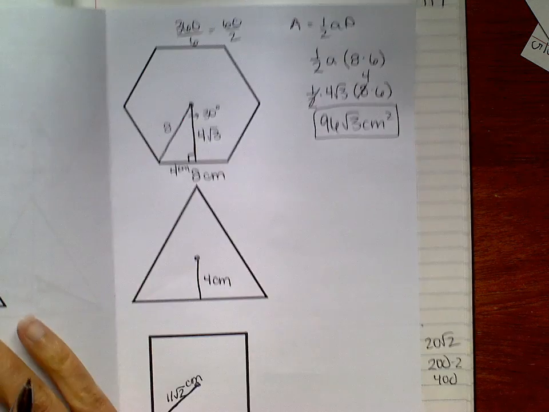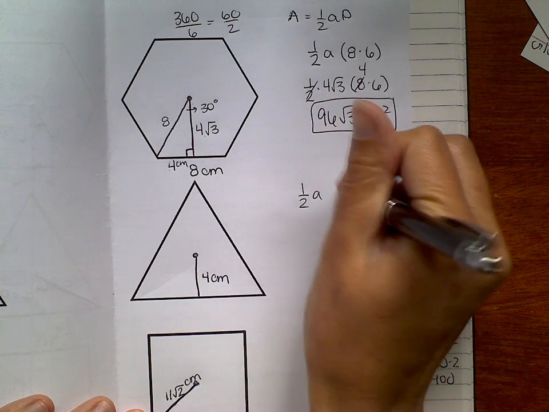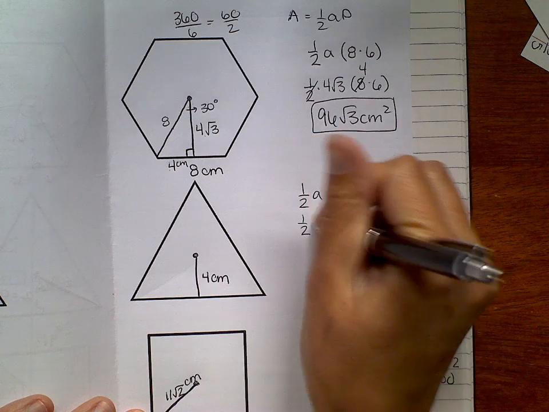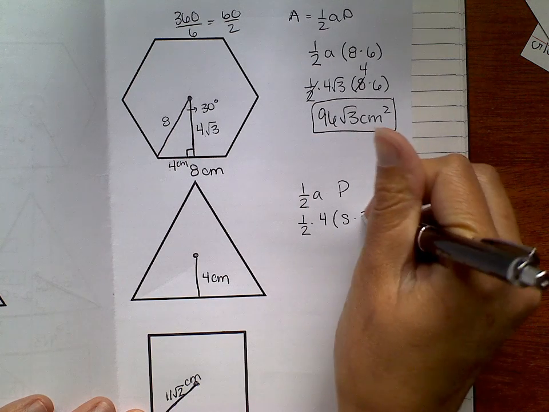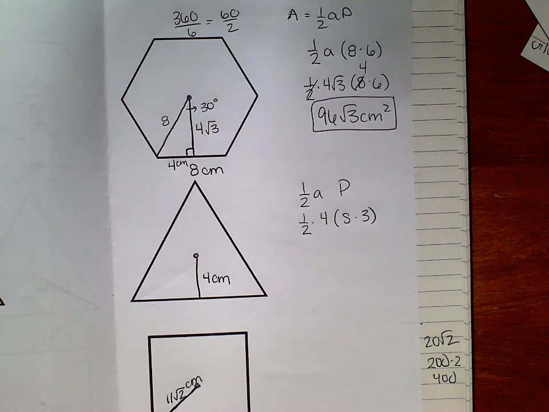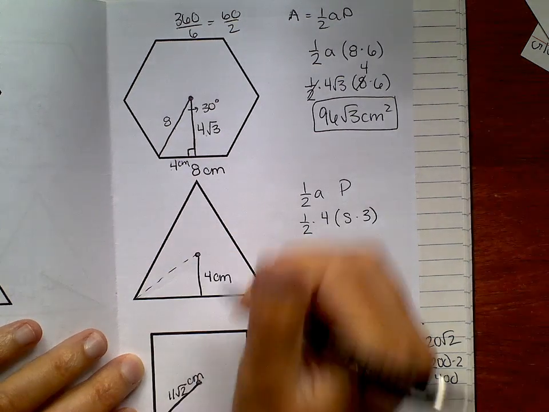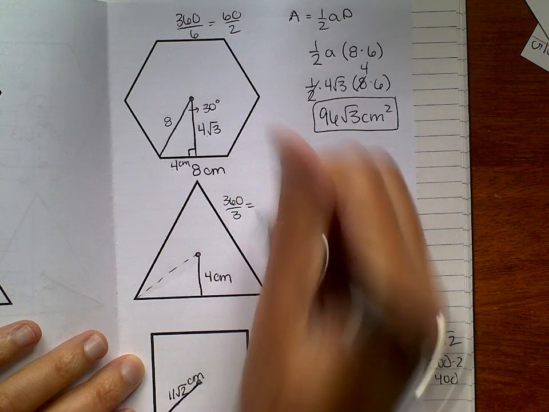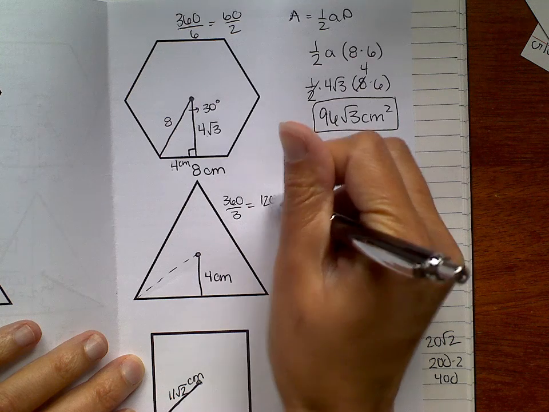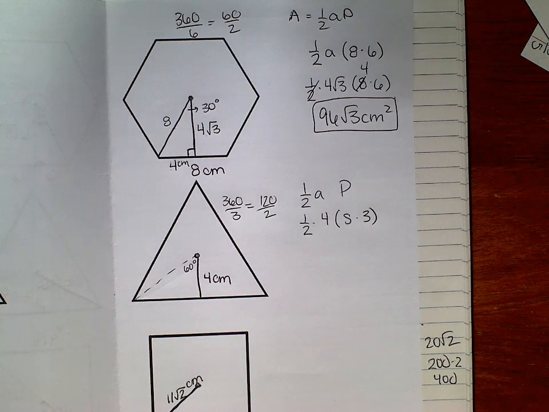Okay, same idea with the triangle down here. So we're going to do half apothem times perimeter. In this case, I know my apothem is 4, but I don't know my side length, but there are 3 of them, so we can fill in perimeter a little bit. So I'm going to draw on that radius. I'm going to do 360 divided by 3, because there are 3 sides, and then split in half again, making this top angle 60 degrees.